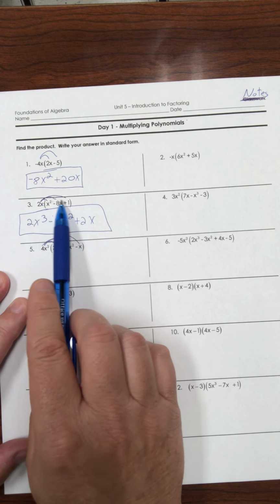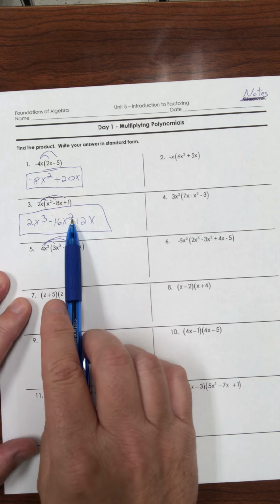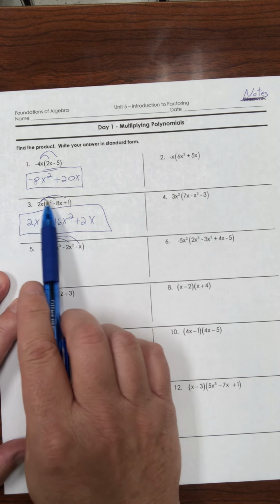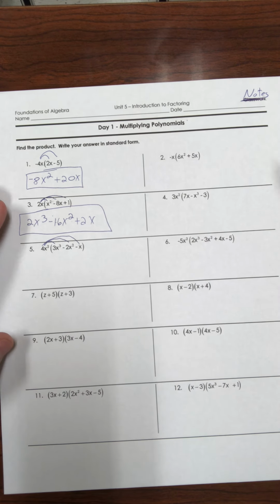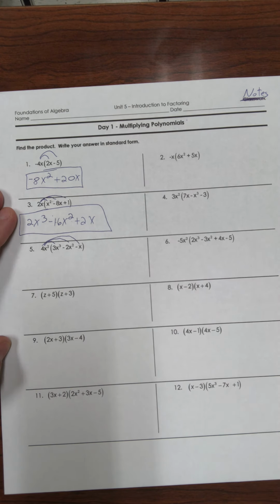Remember, you add exponents when you're multiplying variables. There's a 1 there, a 1 there, that gives me a 2. There's a 1 there, a 2 there, that gives me a 3. 2x times 1 gives you positive 2x. And also, I mentioned on the other video, we're not doing all of these. We're probably just going to do the left-hand side.